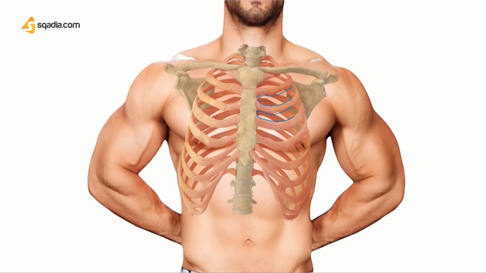Since we know that this is the sternal angle, and we know that this is rib number 2, we know that this over here is intercostal space number 2. This is intercostal space number 3. This is 4. This is 5. This is 6, 7, 8, and 9. So, as I told you, the counting starts from ICS number 2 at the sternal angle.